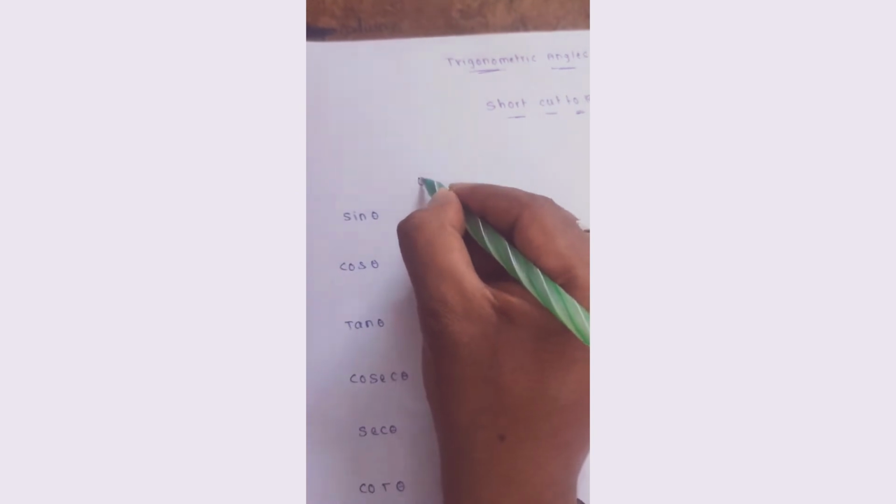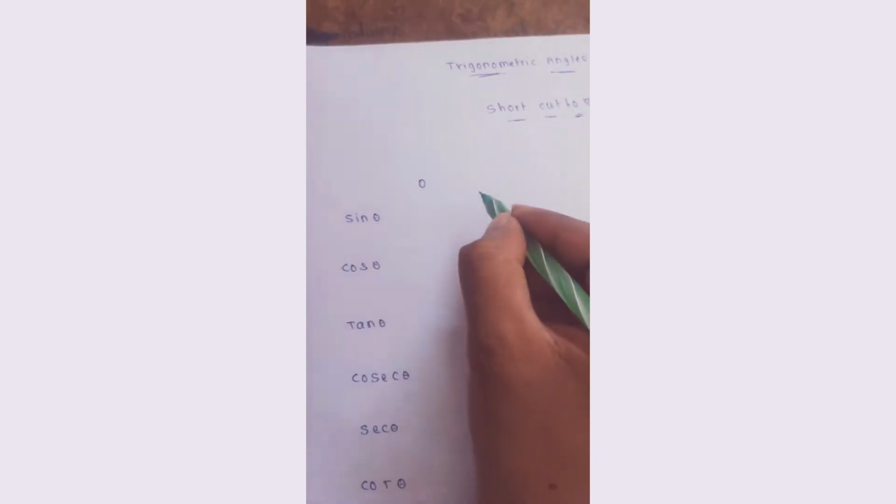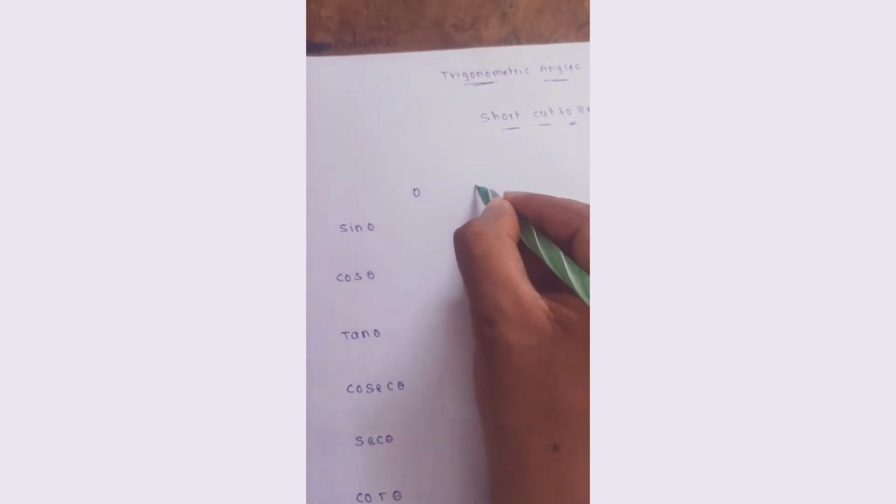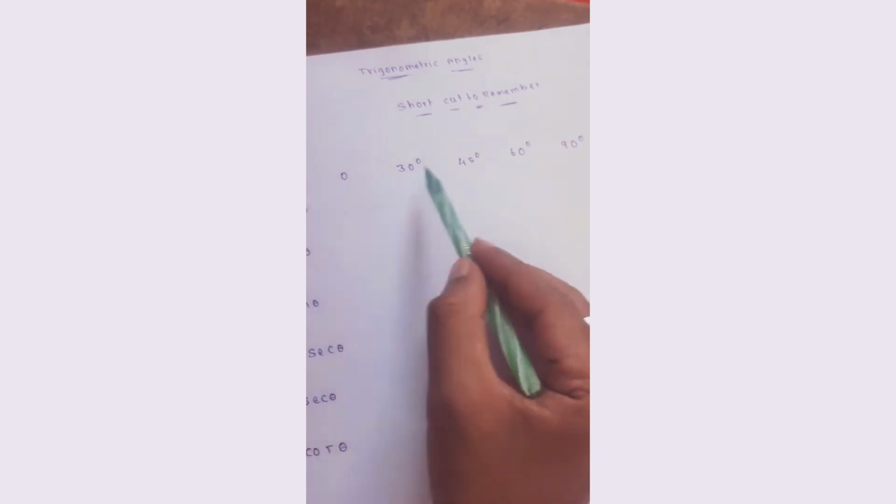If you go, it starts with 0 degrees angle, next 30 degrees angle, next 45 degrees angle, next 60 degrees angle, next 90 degrees angle. Okay, so total 6 ratios and 5 angles.